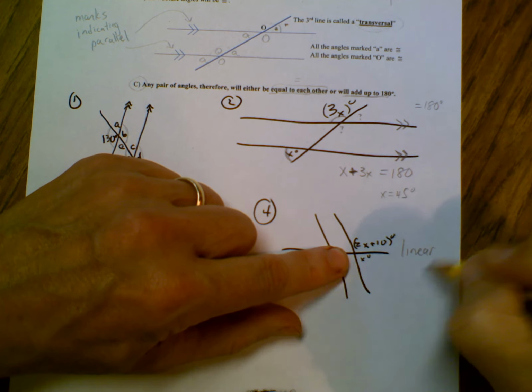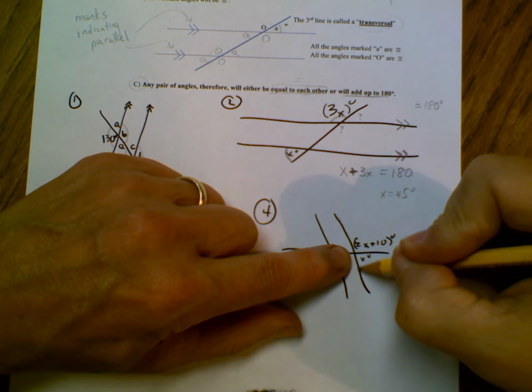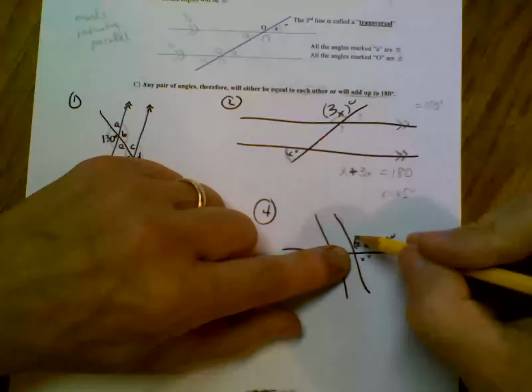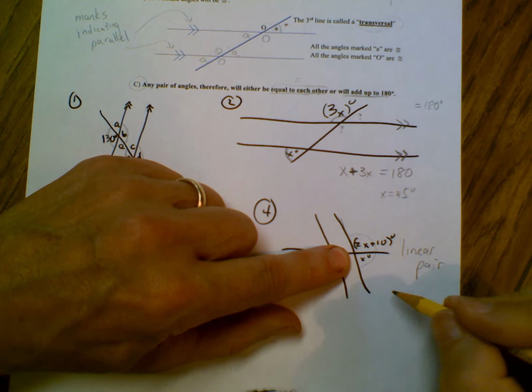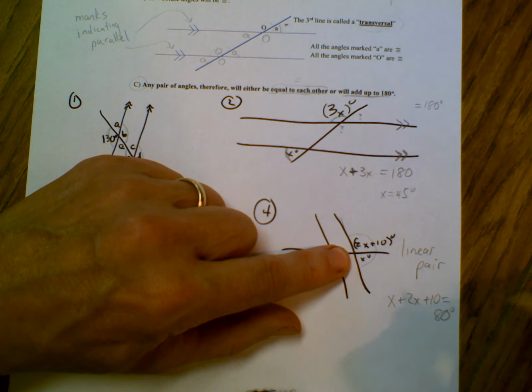You remember that phrase, right? A linear pair is a pair of angles that are side by side, forming one perfectly straight line together. And therefore, they must be supplementary. They must add up to 180 degrees.